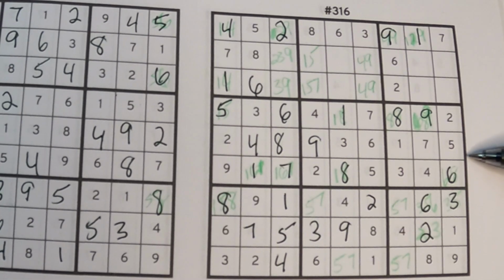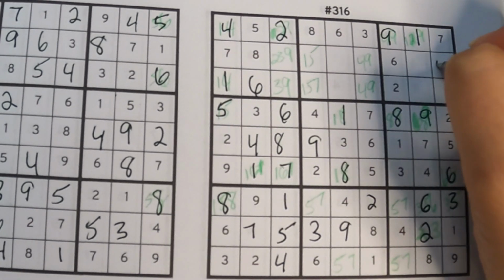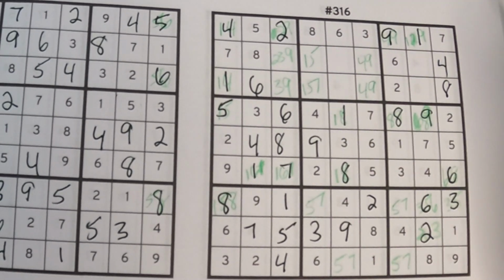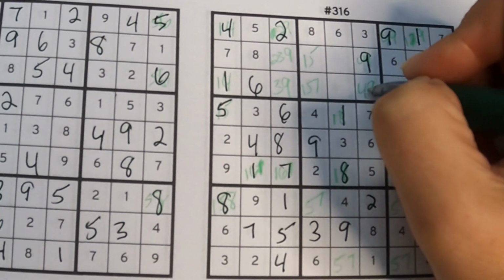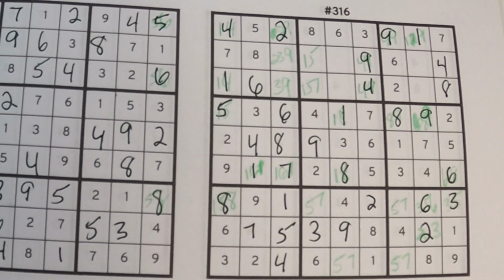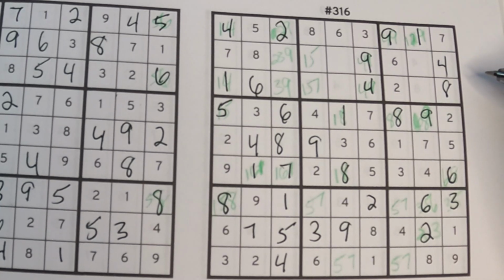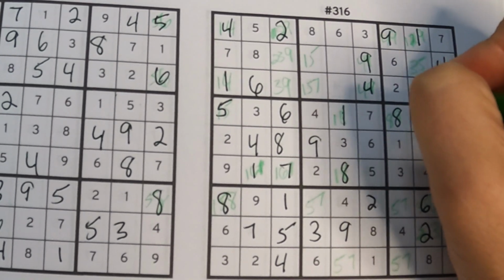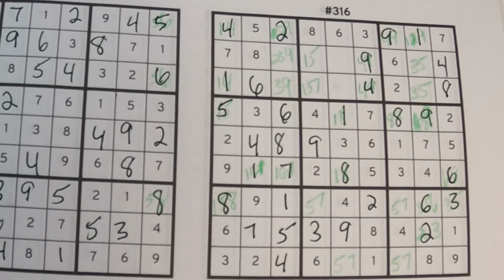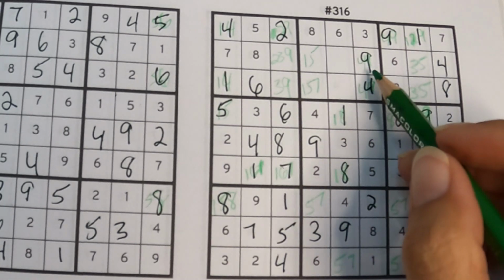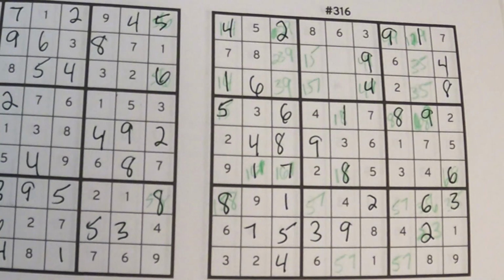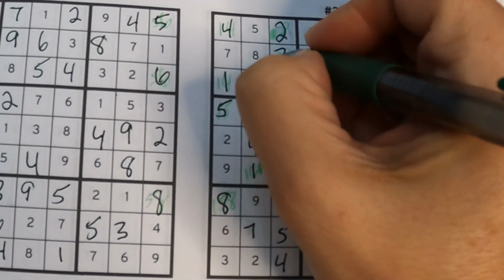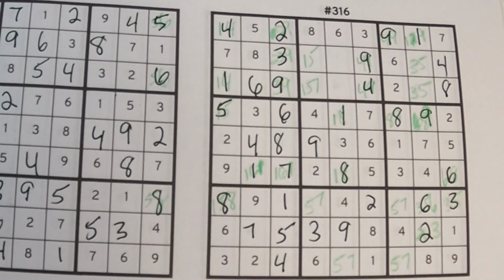If we look at this column, we're missing 4 and 8. We've got an 8 here, so 4, 8. That 4 makes this our 9, 4. For this box now, we're missing 3 and 5. I don't see any help. So 3, 5, 3, 5. I did just notice with this 9 and this 2, that makes this our 3, 9.